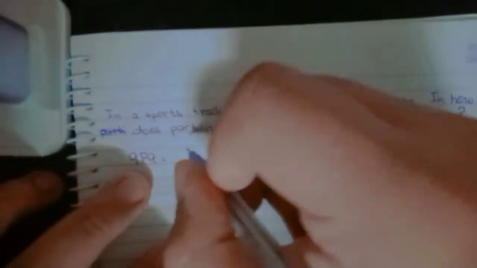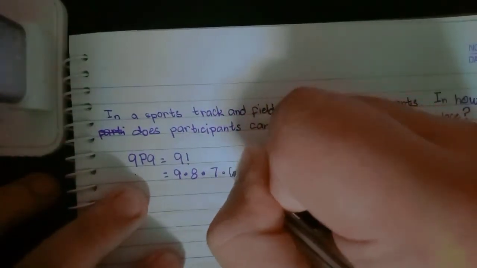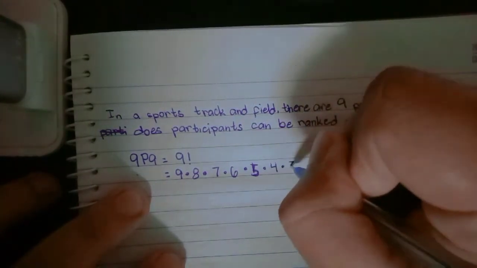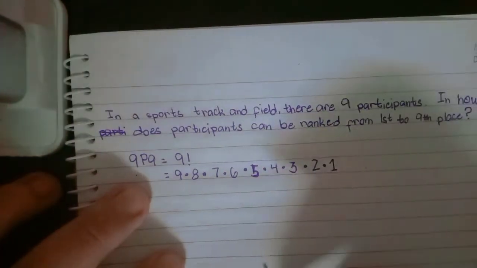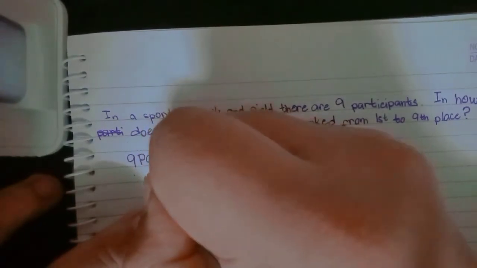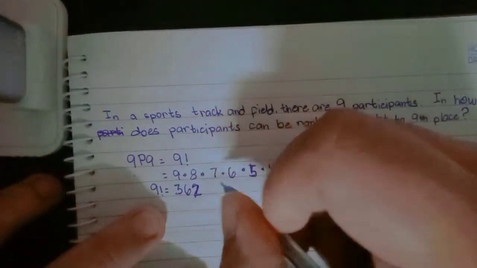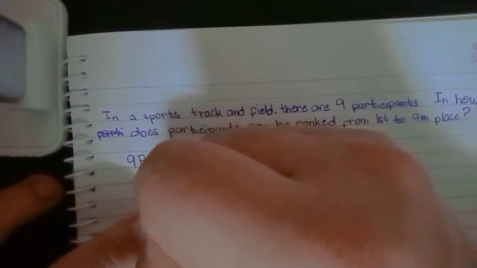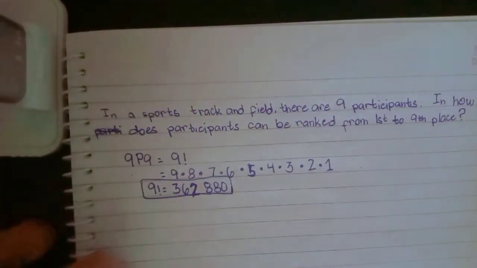9P9 equals 9 factorial. 9 times 8 times 7 times 6 times 5 times 4 times 3 times 2 times 1. 9 factorial equals 362,880. Therefore, participants can be ranked from first to ninth place in 362,880 ways.